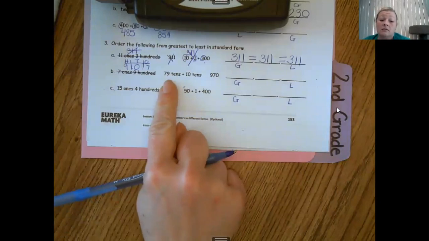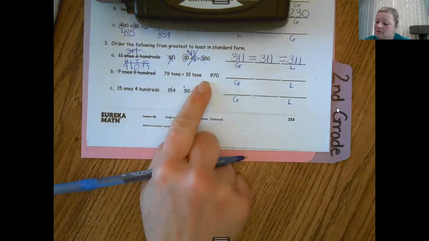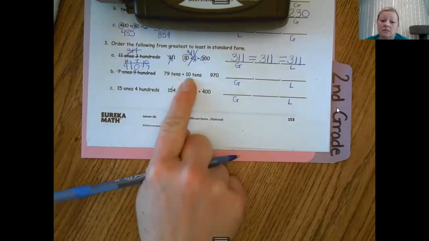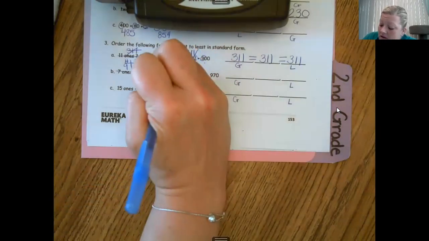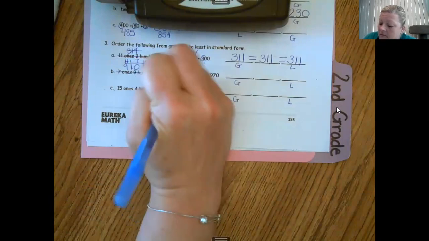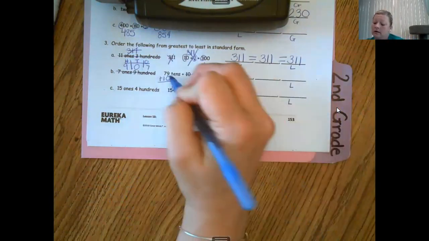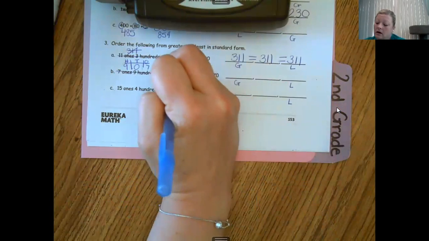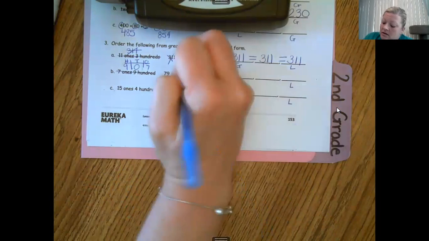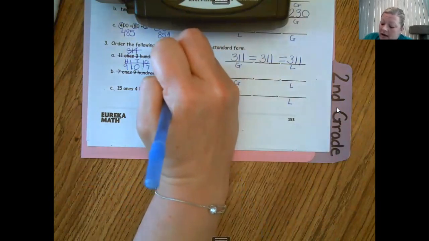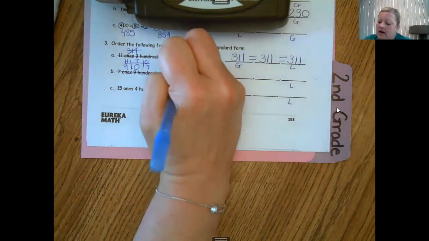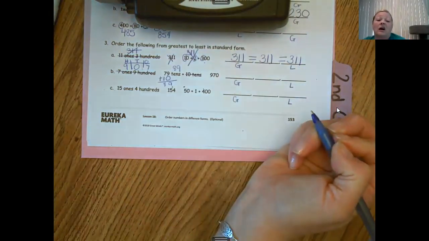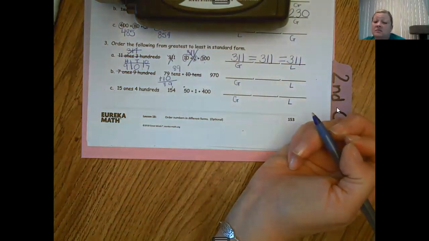In the next part, we have 79 tens plus 10 tens. So since we're working with tens, I'm going to add them together. So what is 79 plus 10? 9 plus 0 is 9. 7 plus 1 is 8. So we have 89 tens. Huh? 89 tens, Miss Wall.